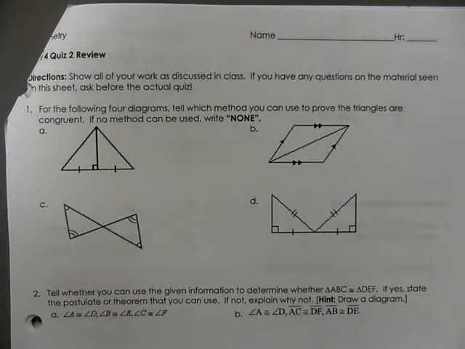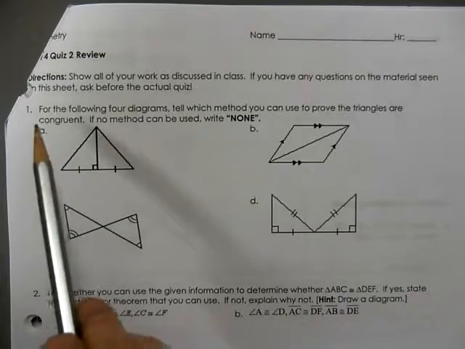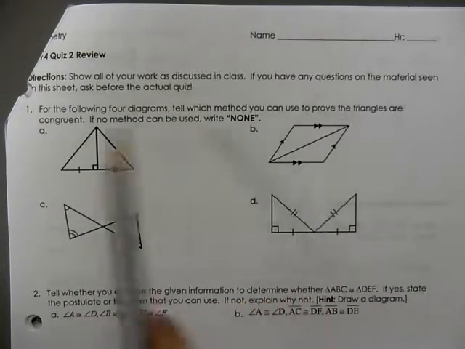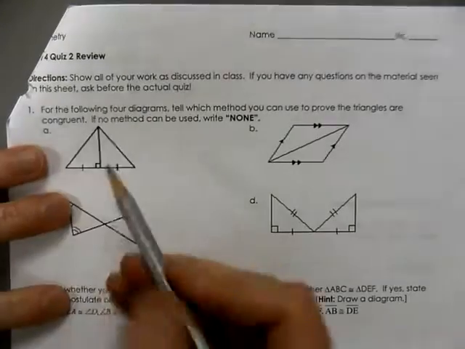Here is Geometry, Unit 4, Quiz number 2 review. We're going to be looking at our diagrams. We're going to tell which method we can use to prove the triangles congruent.